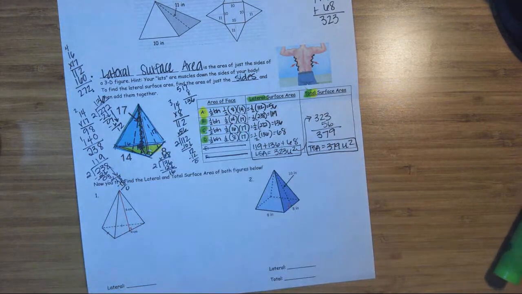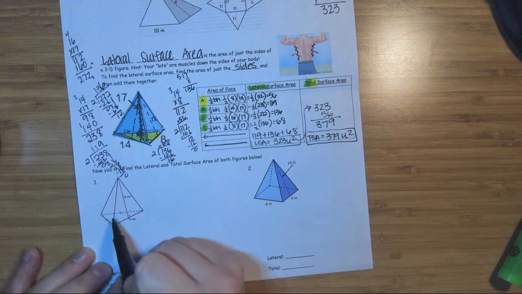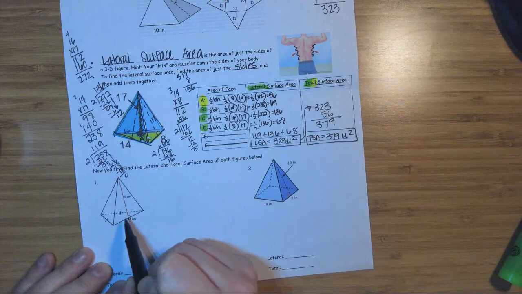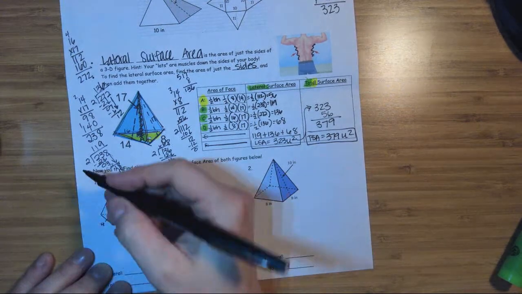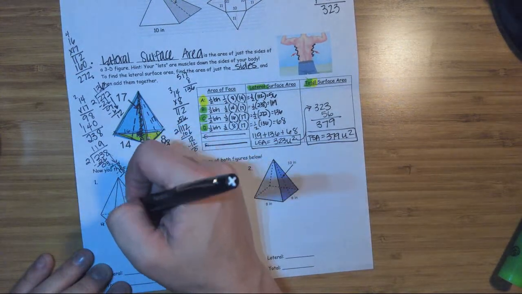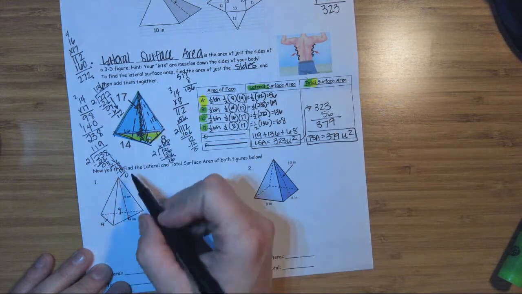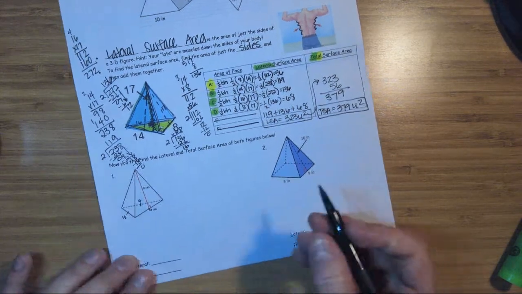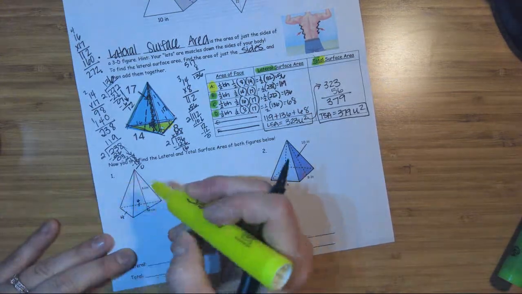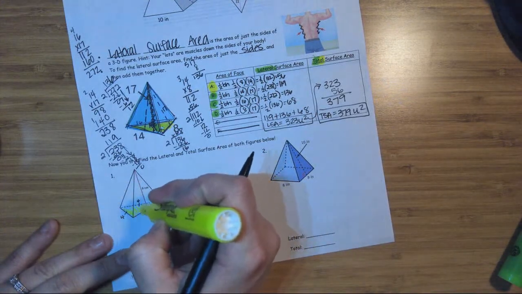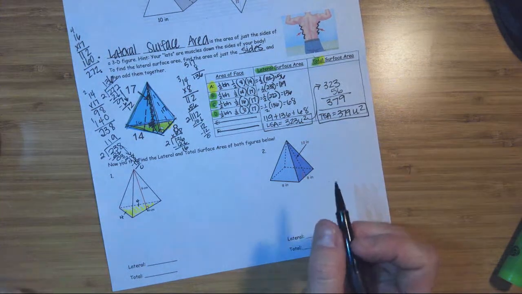This one's hard to see when you have that triangular pyramid. So looking at this triangular pyramid, notice that all of these lines down here have one tick mark. That means that they're all the exact same length. And notice that the height of this triangle, the side, not the actual triangle itself, but of the side, is 6. All right, so let's do lateral and total. First things first, I always find the area of the base. Okay, area of the base.